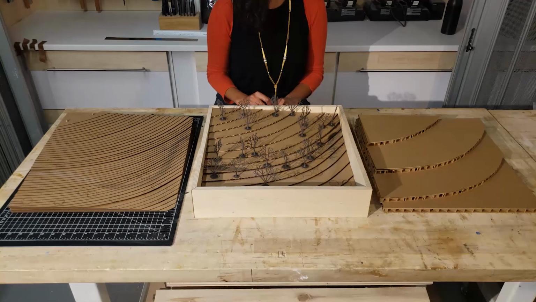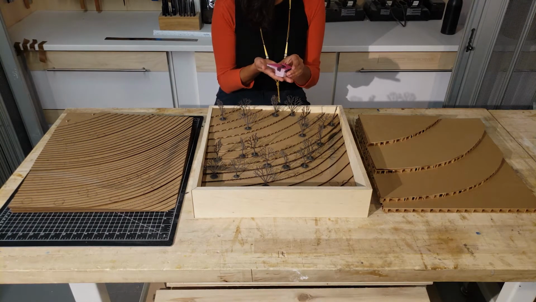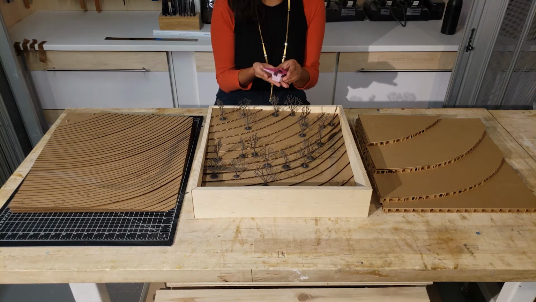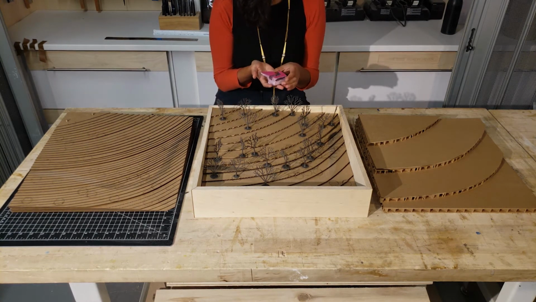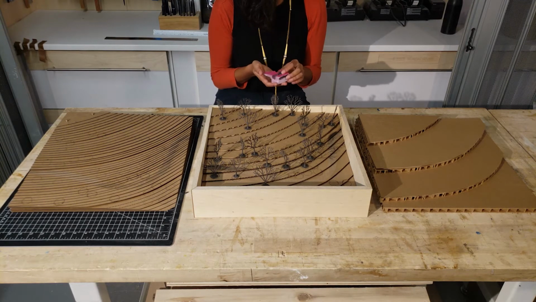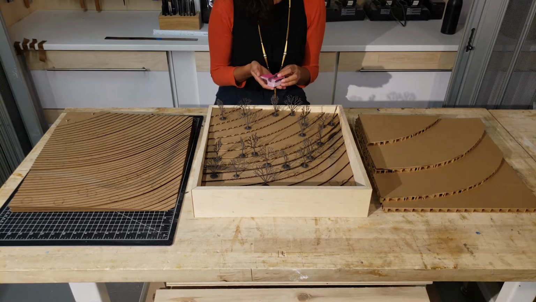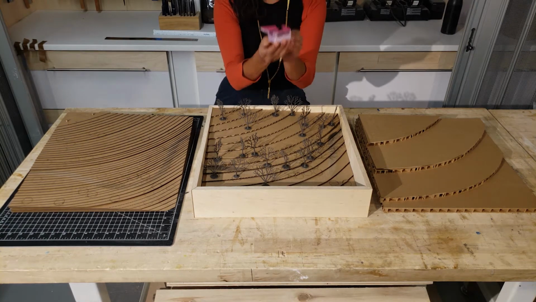A great way to start with model making is building a sketch model. These help you to quickly explore different massing options, forms, and position of the building on site. Sketch models can range in scale and materials. The most common materials are cardboard, paper, and foam, like this model. But there are many other options available. The main thing you're showing with your sketch model is the relationship between solid and void.